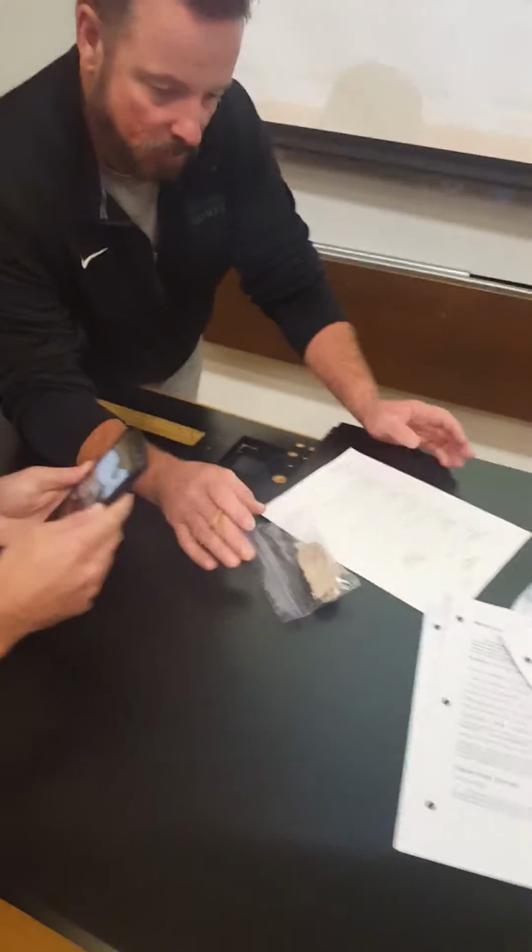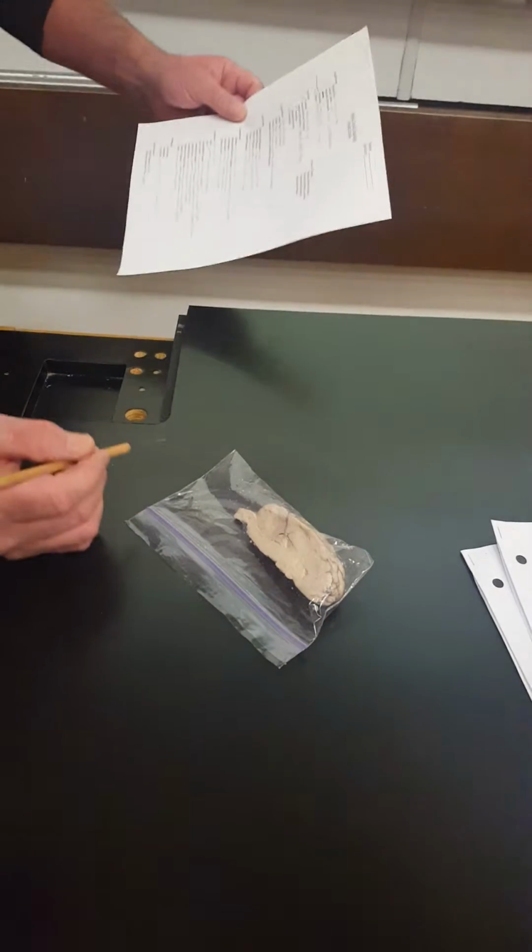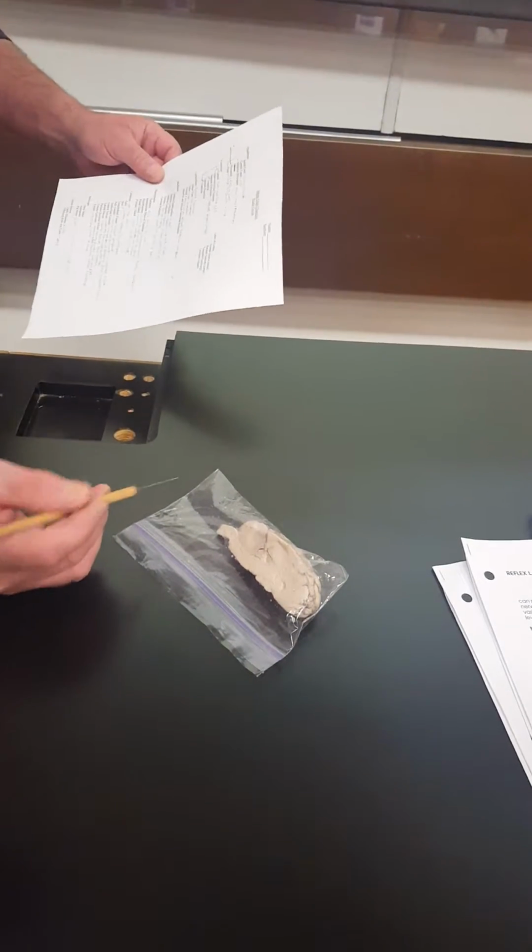Good visual for you. Does it work through the bag okay? Yeah. All right. So, ready? Ready now? I'm ready now.